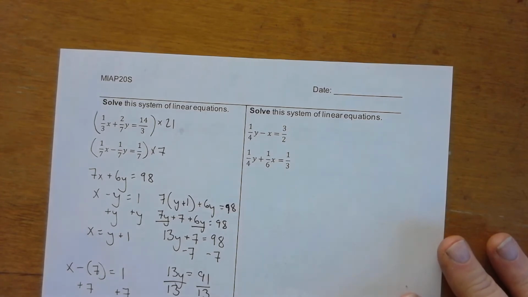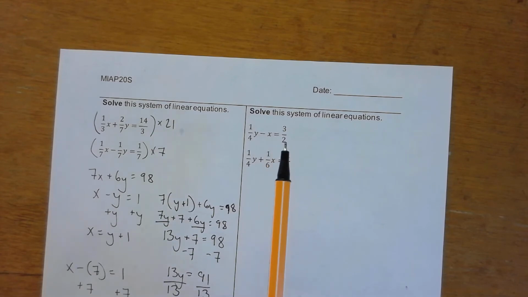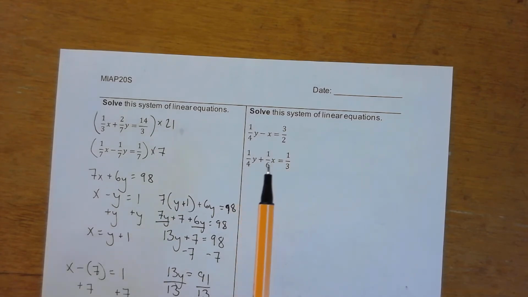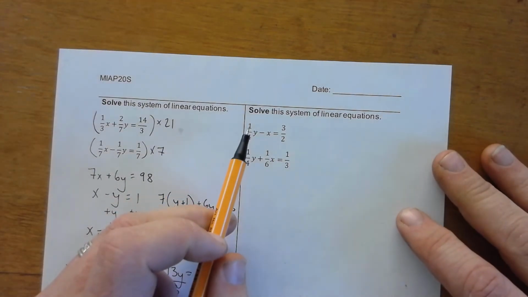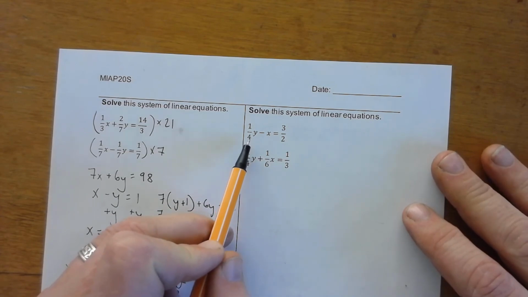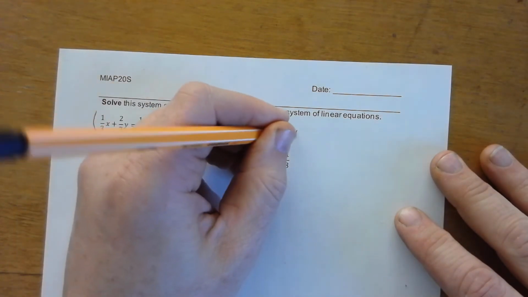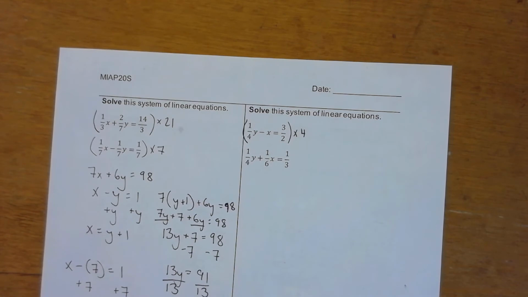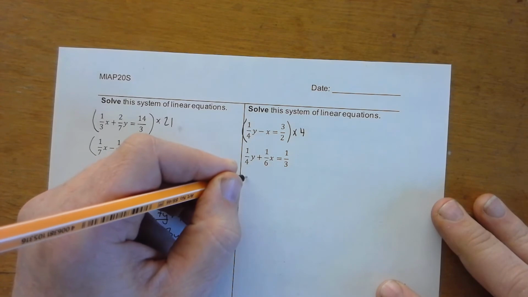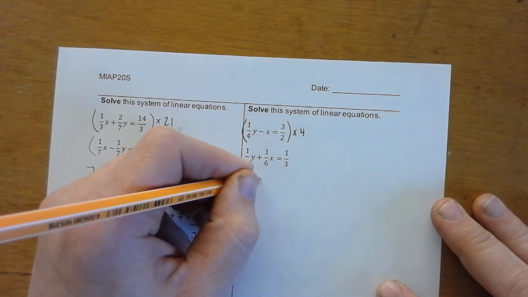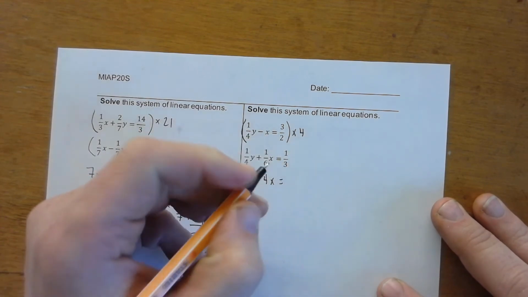Last example for this section. I have 1/4 y subtract x equals 3/2, and 1/4 y plus 1/6 x equals 1/3. So again, I want to look for the LCM. My denominators here are 4, 1, and 2, and the LCM for those is 4. So when I multiply that top equation by 4, 4 times 1/4 becomes 1, so I have 1y, subtract 4x, and 3/2 times 4 is 12/2, which is 6.